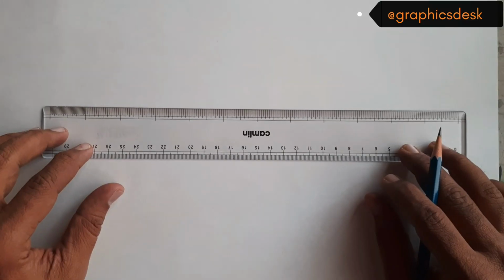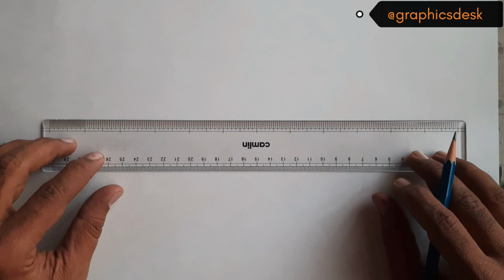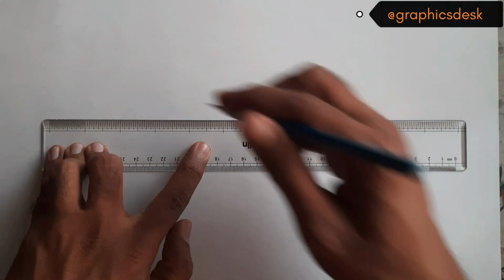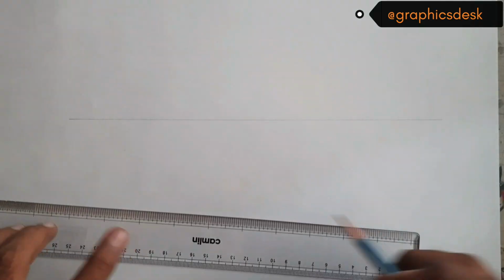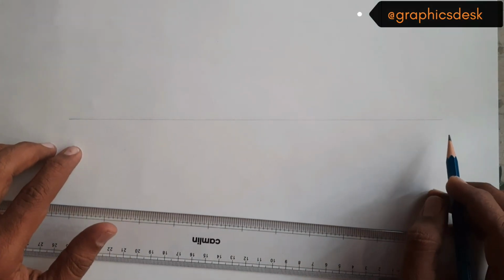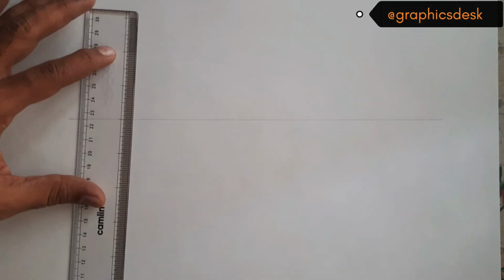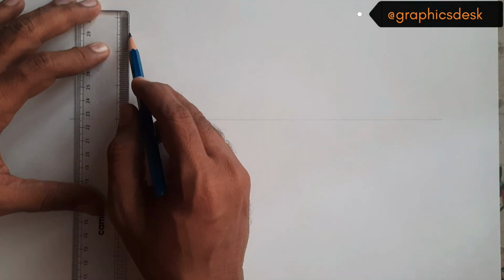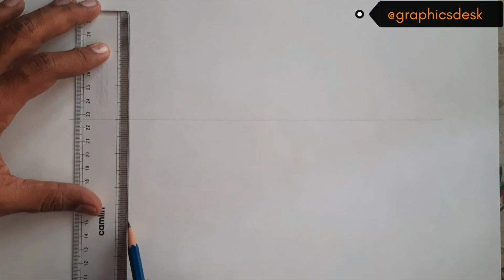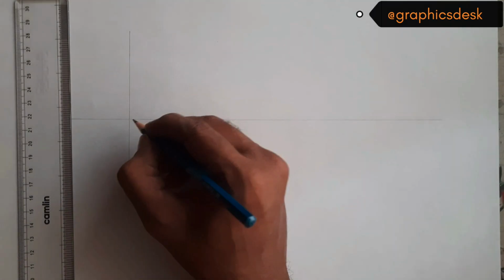So, let's begin. Let's draw a horizontal line first. This is the surface on which the circle is going to roll. Let's locate a vertical line which will be the center of the circle at the initial position.